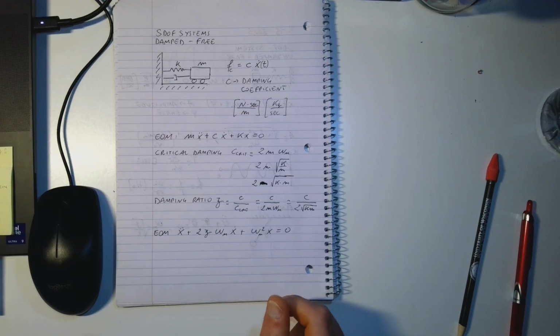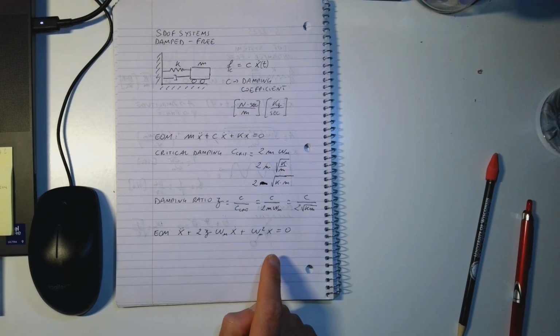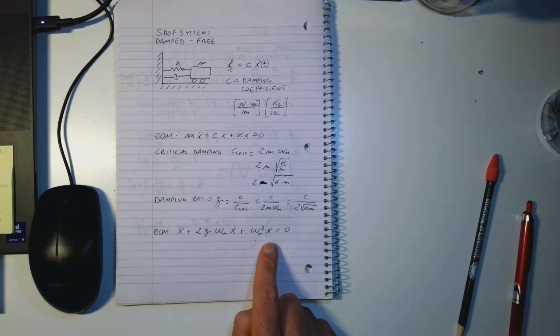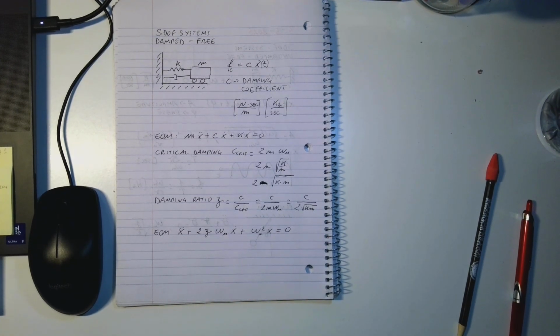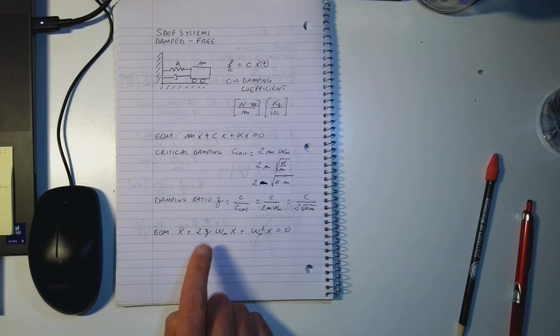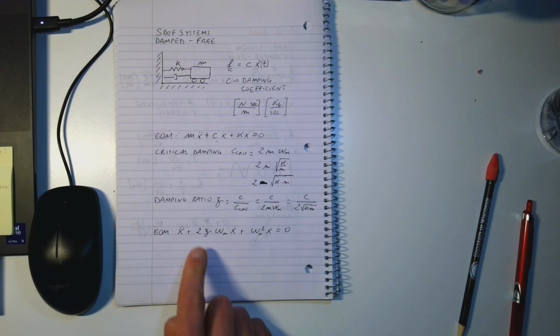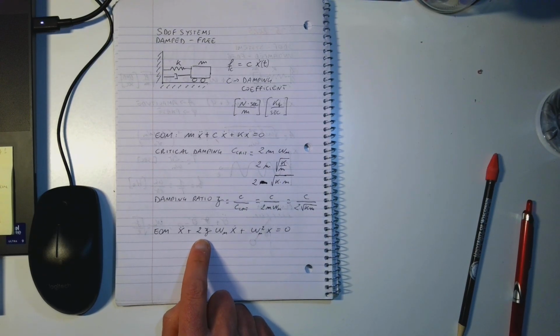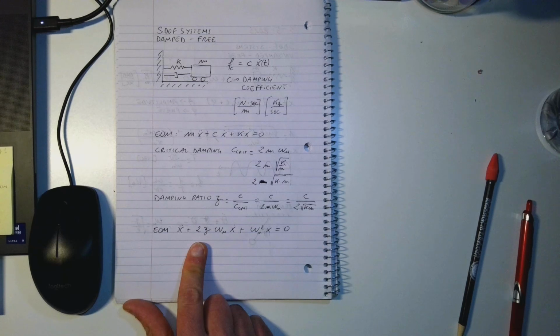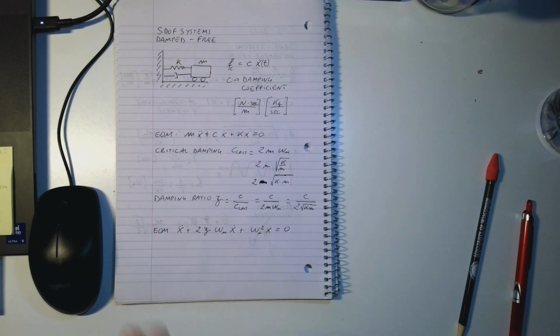So at this point, if you remember, we said that okay, this is the standard form of the equation of motion. We can have three different cases. The three different cases depend on what we have for zeta. Because zeta, which is always positive, can be, actually we have four cases. We can have zeta equal to 0, we can have zeta between 0 and 1, and then we can have zeta equal to 1, or we can have zeta greater than 1.